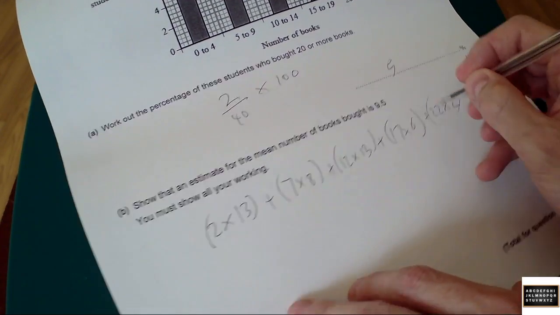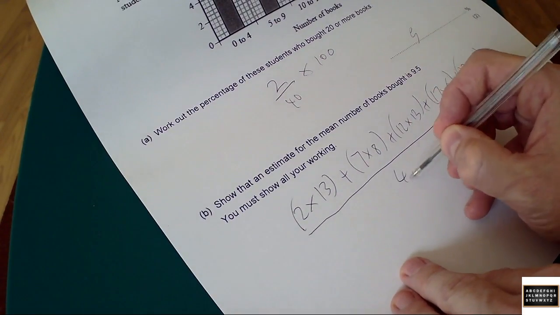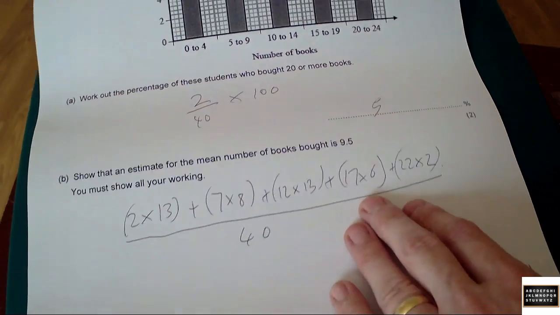And then when you've added all those up, you need to divide by the total number of things that you had. There were 40 people being asked about on that list.